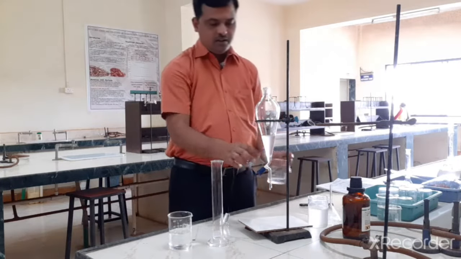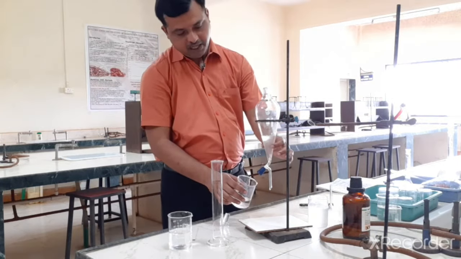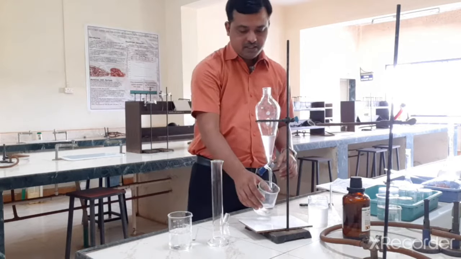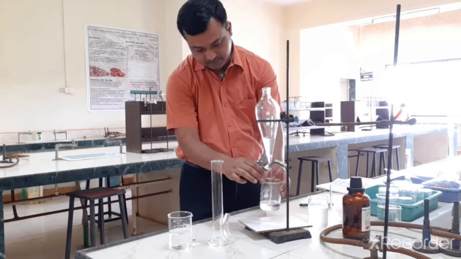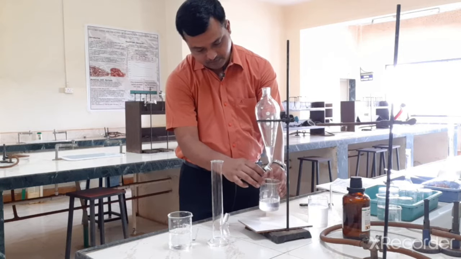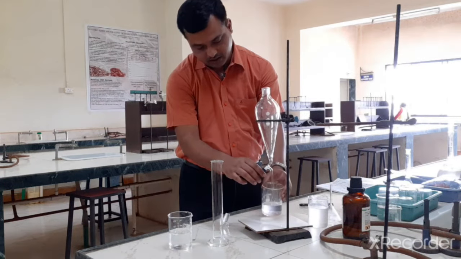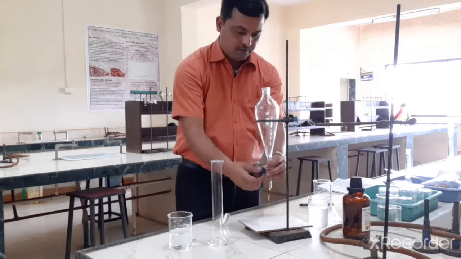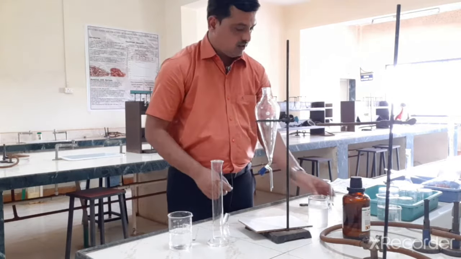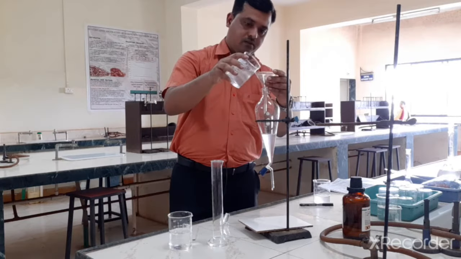Then you can take this second batch of 1 molar acetic acid extract into a fresh beaker, or you can take it in the same beaker where you have taken the first batch of extract. Okay, now we are going for third batch.